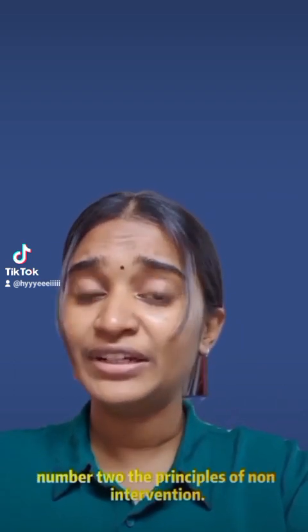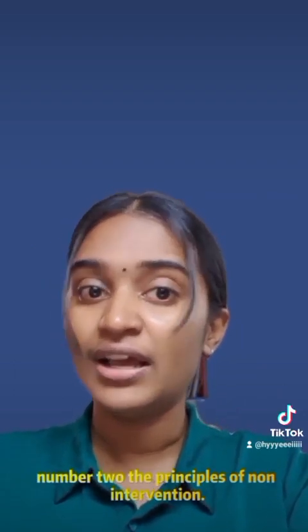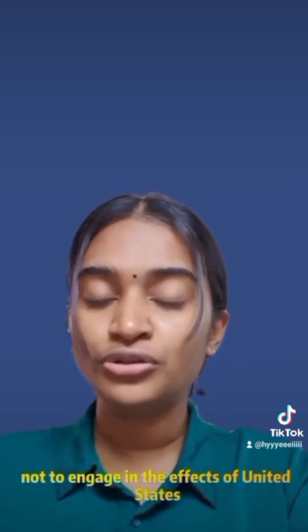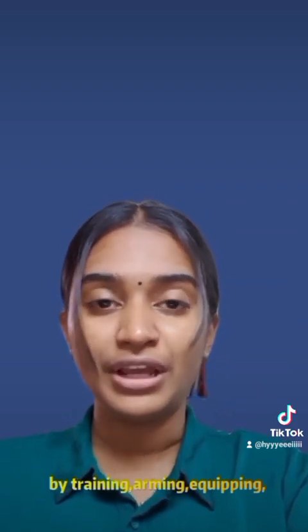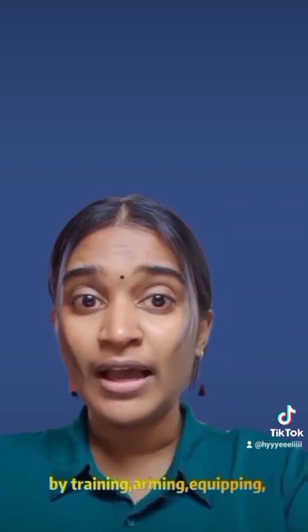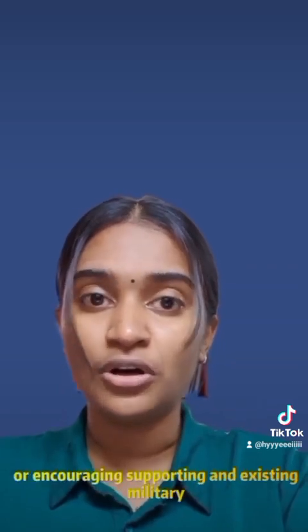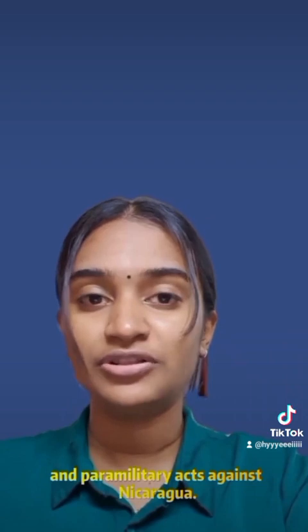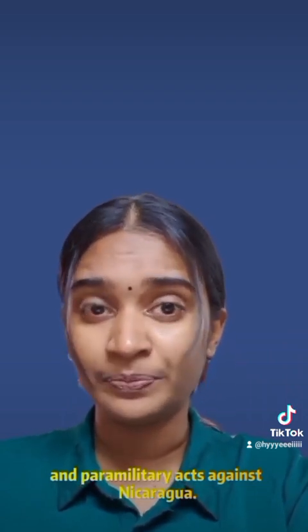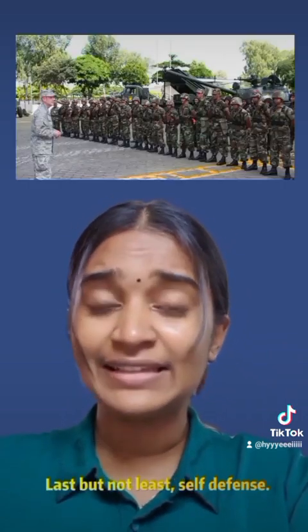Number 2, the principle of non-intervention. The court ruled that the US violated its responsibility not to intervene in the affairs of Nicaragua by training, arming, equipping, and financing contra troops, or encouraging and supporting existing military and paramilitary acts against Nicaragua. Last but not least, self-defense.